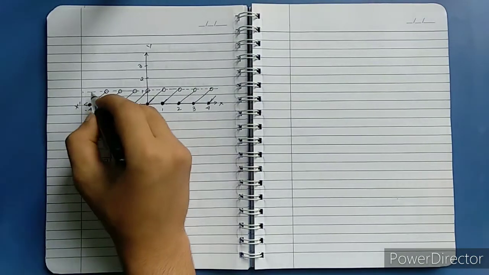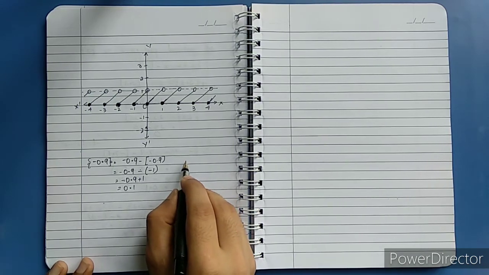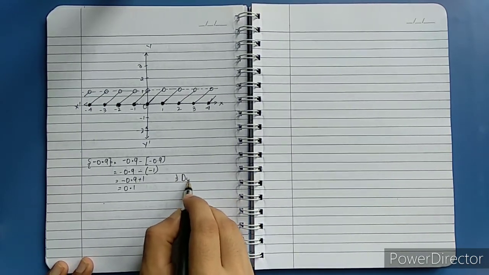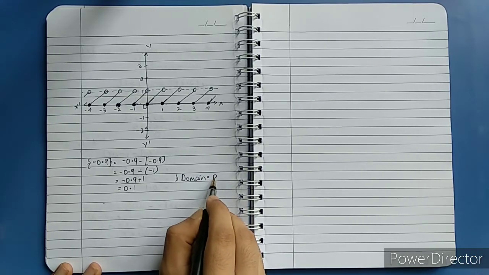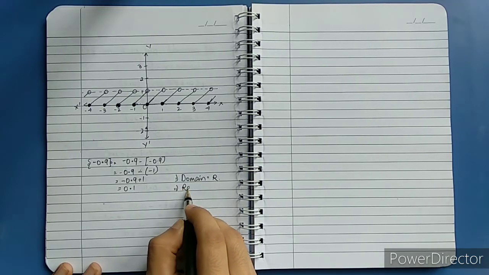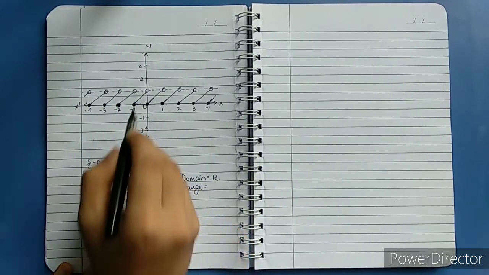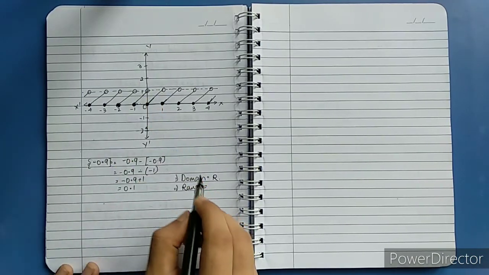So this is our graph for fractional part of x. Here the domain is the set of real numbers. We can take any real number. Second, the range starts from 0 and tries to reach 1 but cannot reach 1. It's just before 1.